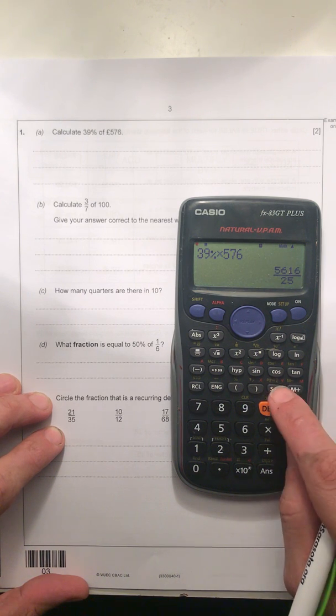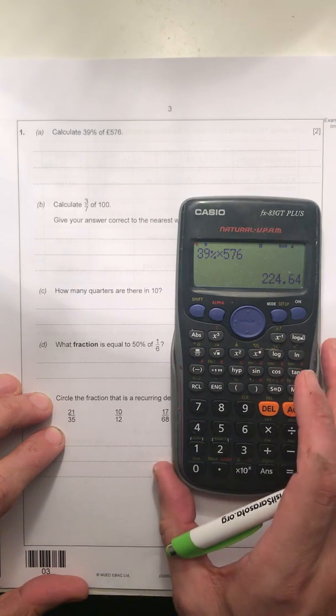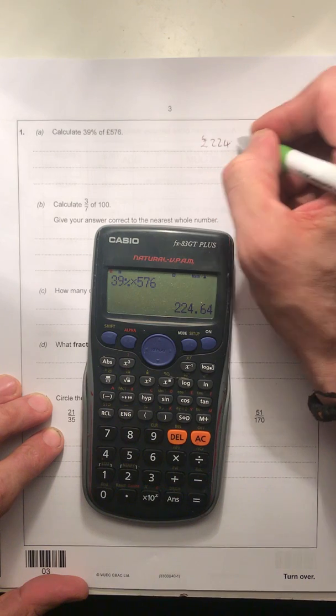It's giving me it in fraction form, so if I press the SD button, that will change it from fraction to decimal, and I get my answer of £224.64.